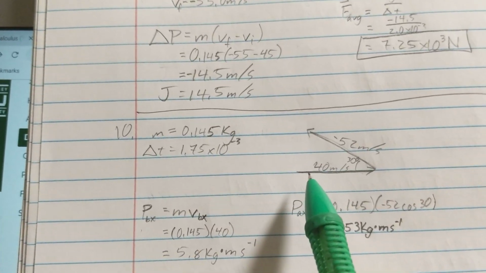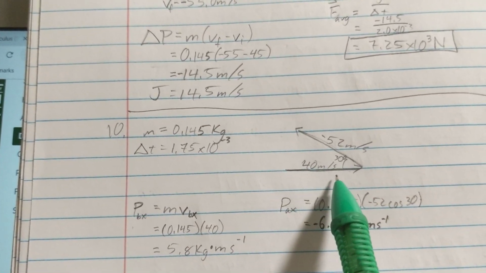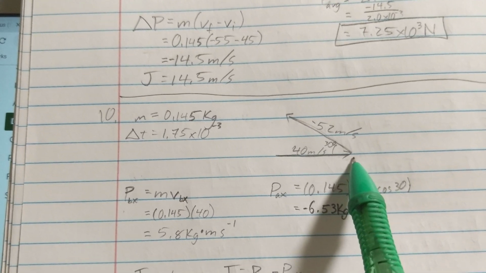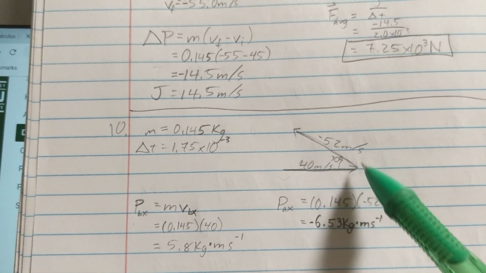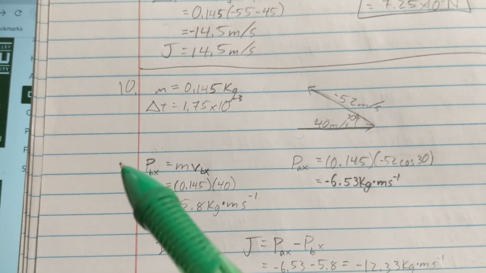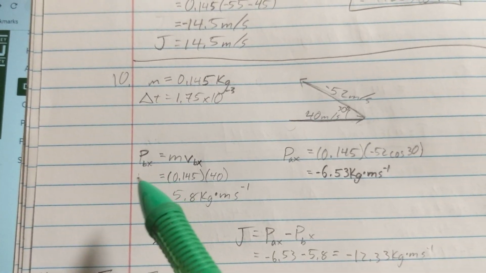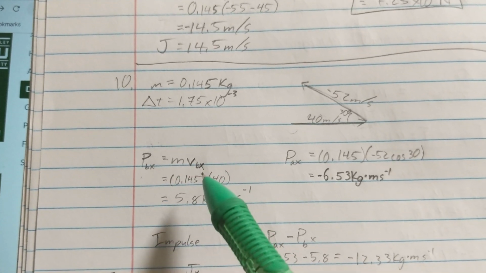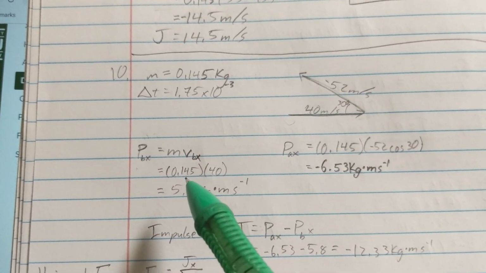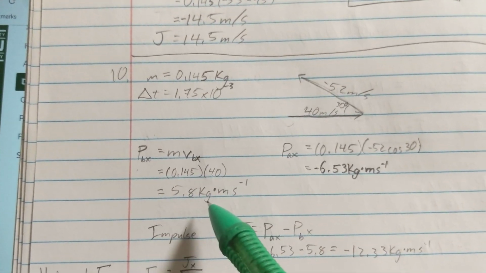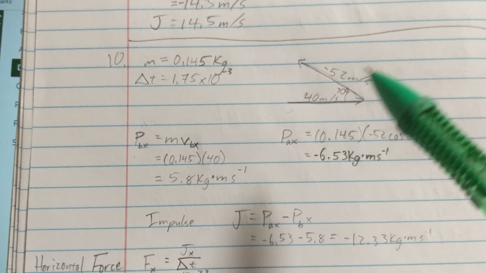So this just illustrates the ball is first going 40 meters per second to the right, and then is hit at an angle of 30 degrees, going in the opposite direction, which makes it negative 52 meters per second. So our momentum before is mass times velocity before it hits the bat, which is 0.145 times 40, which is 5.8 kilogram meters per second.